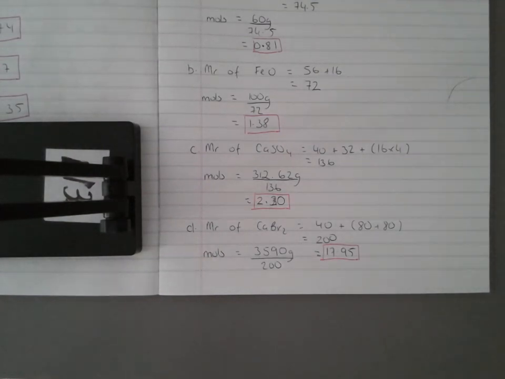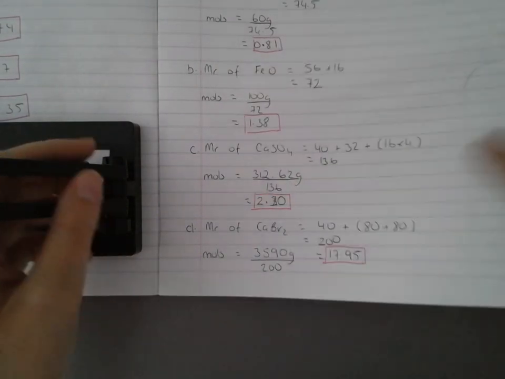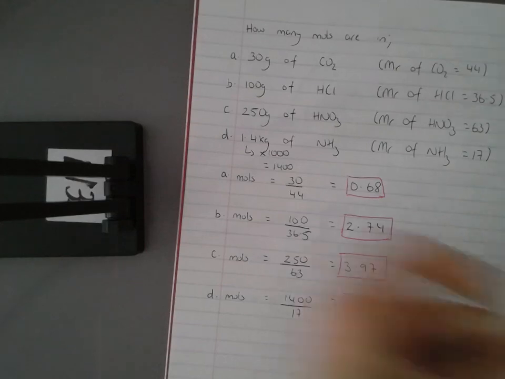It's really important that you learn that formula triangle. Typically you are asked to calculate moles, so you'll be given the mass in the question. You find relative formula mass using your periodic table. Mass divided by formula mass equals moles. That's typically the type of question that they might ask you, but they can also ask you to find mass.